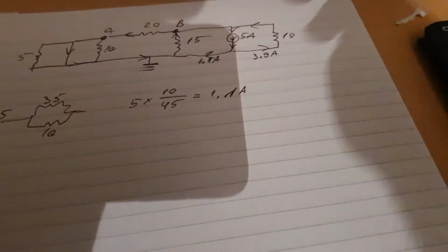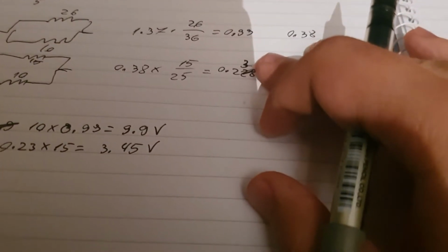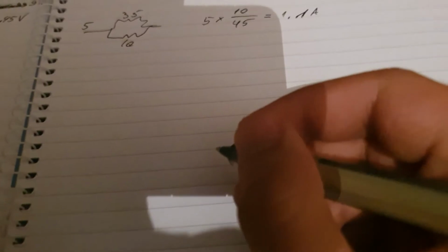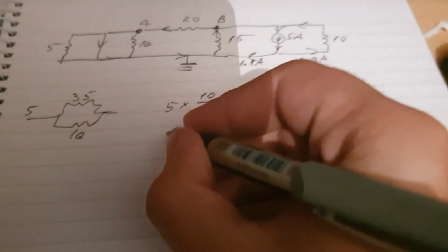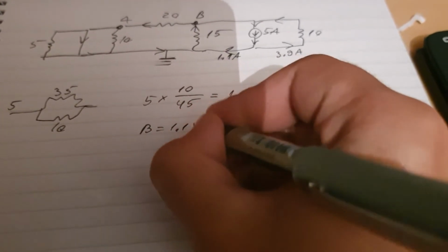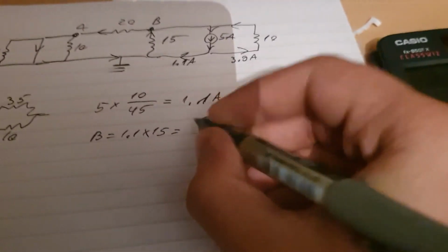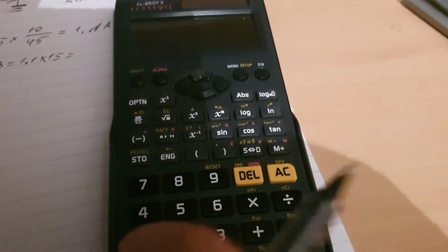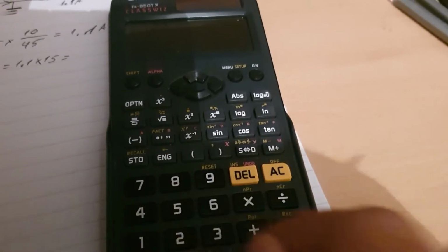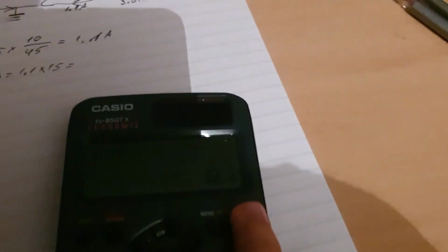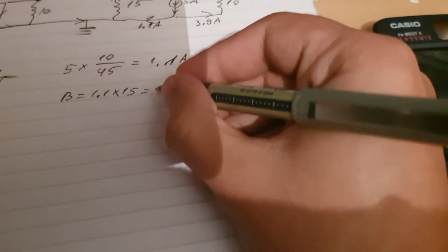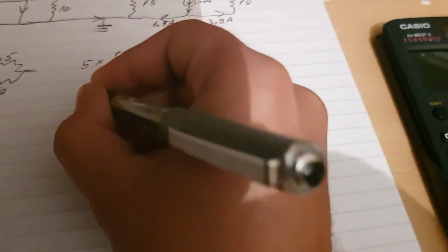So that seems correct. And now, here's the interesting part that I want to check. So it does work actually, because the first one, actually let's calculate B, and then B will be equal with 1.1 times 15, which is 16.5 volts, and this one will be B2.